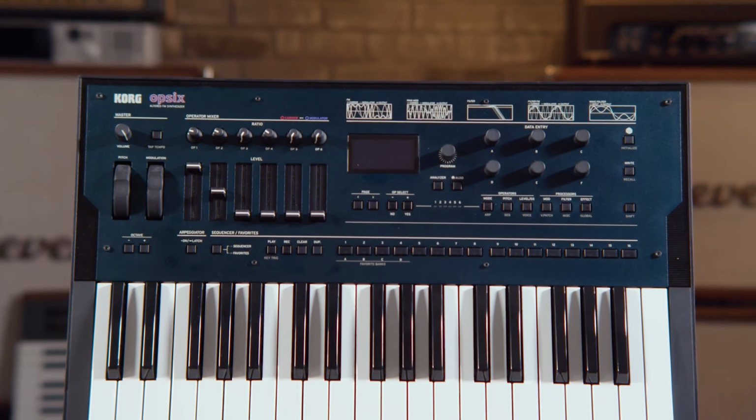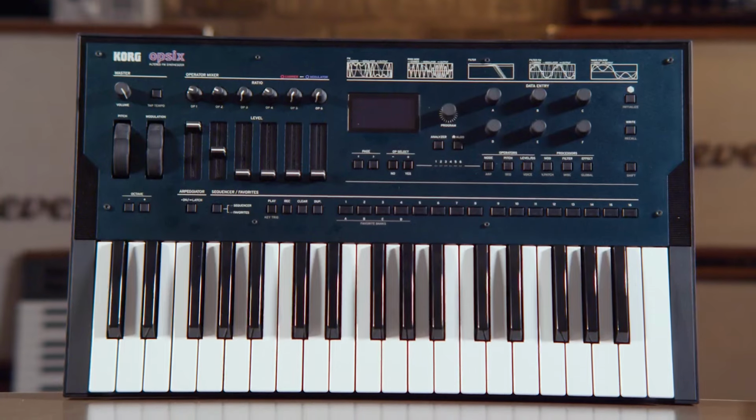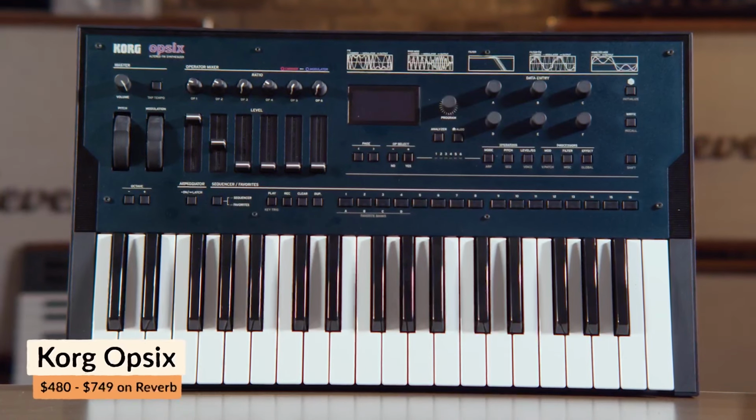But also as deep house started to evolve, so did the tools. And lots of deep house producers were using the Yamaha DX7, which is the quintessential FM synth that came out in the mid 80s. I don't have a DX7, but I do have the Korg Op6 here, which is a very capable FM synth.